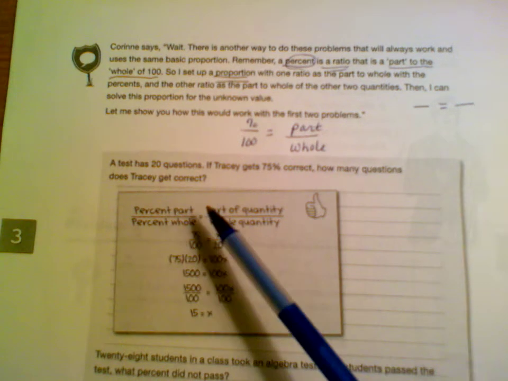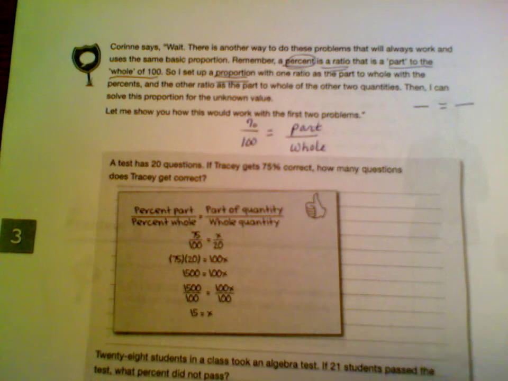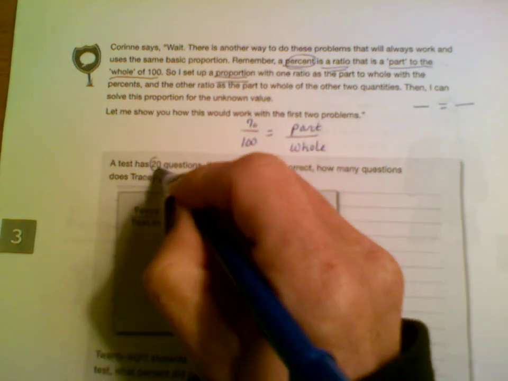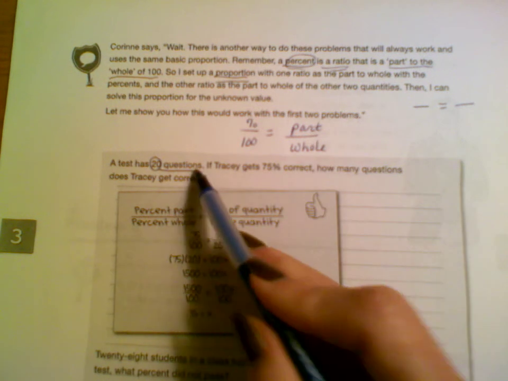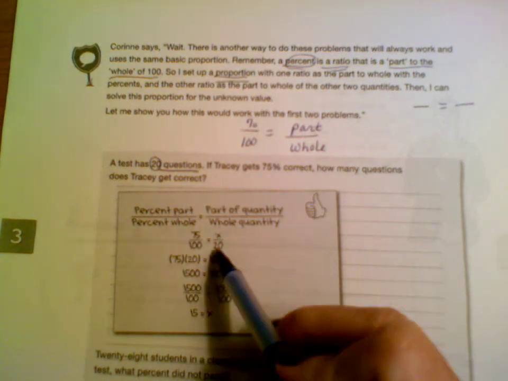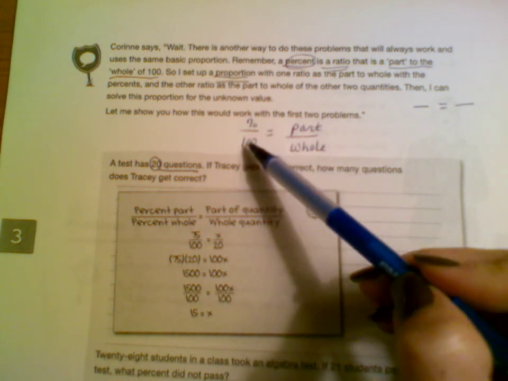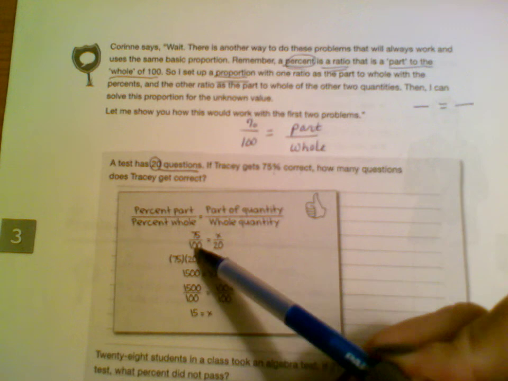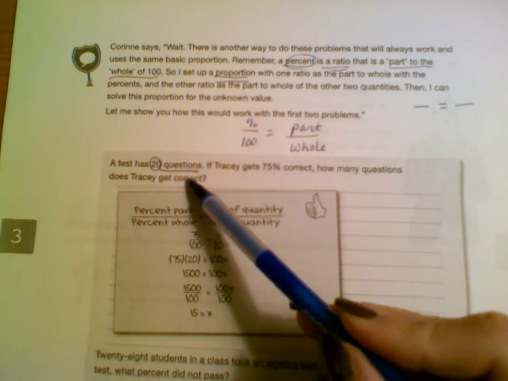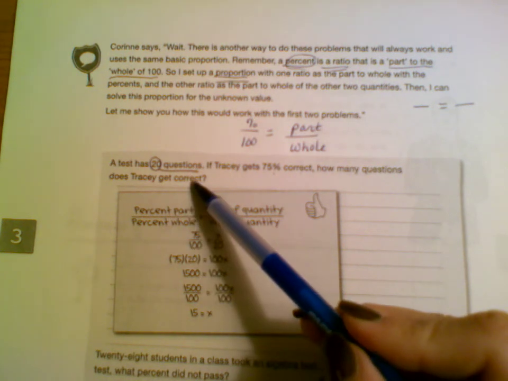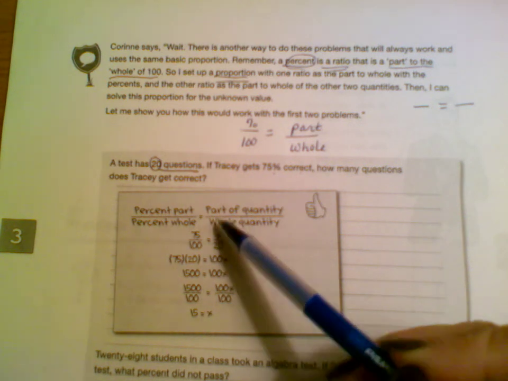So let's take a look at this. A test has 20 questions. That's the total questions on the test. So that's going in place of whole. If Tracy gets 75% correct, see how I have percent over 100, 75 over 100. How many questions did she get correct? The number correct, that's part of them, so that's the top.